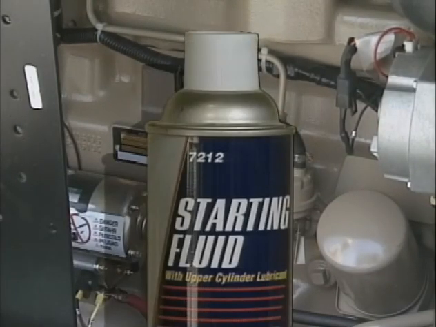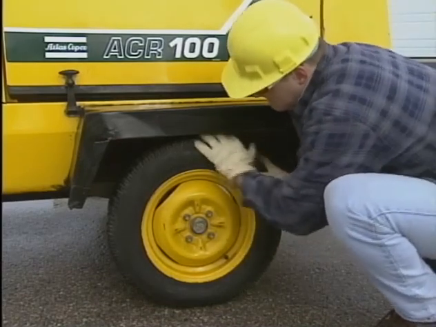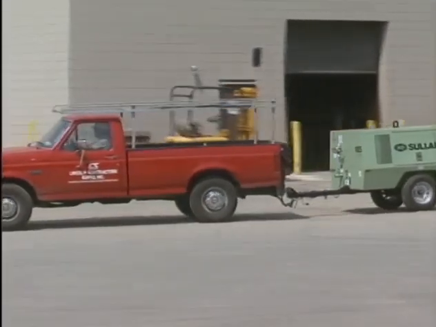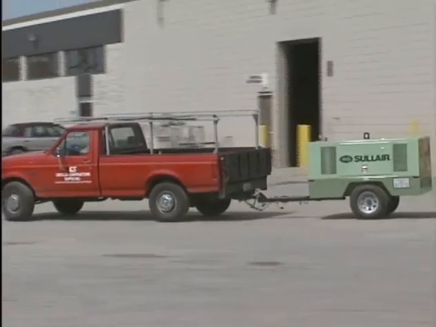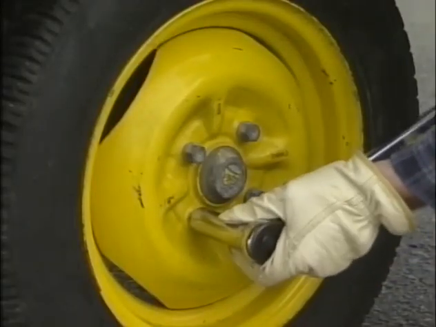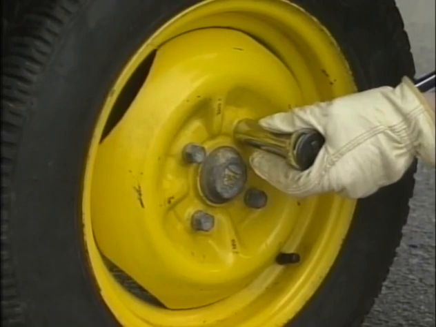Ether is flammable. Do not smoke when using ether. Always follow the instructions on the ether can and in the operator's manual for your machine. Tires. Inspect tires for wear, damage, and proper inflation. Never tow with overinflated or underinflated tires. Do not change tire sizes or types. Make sure all wheel bolts, lugs, or nuts are tightened to manufacturer's instructions.